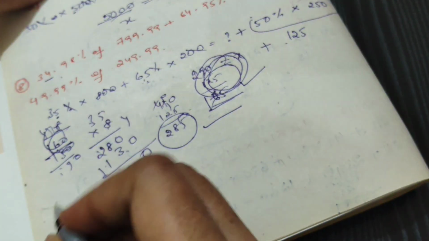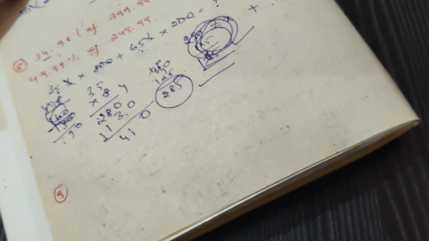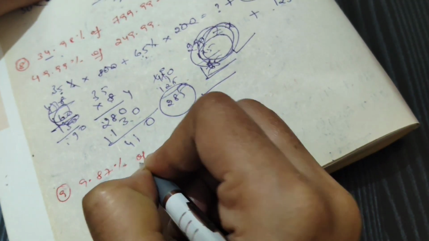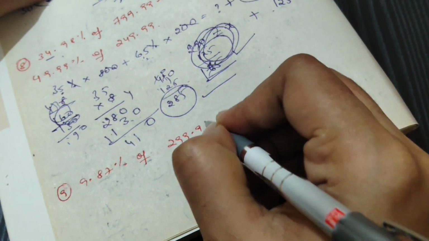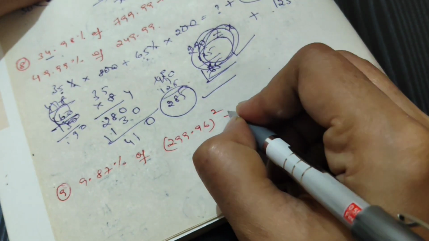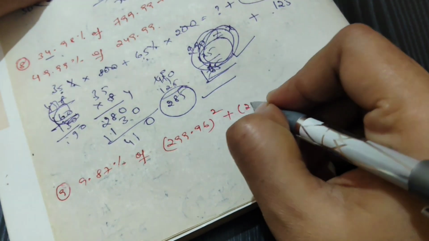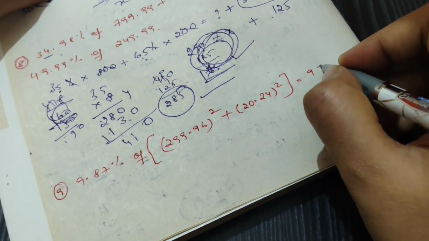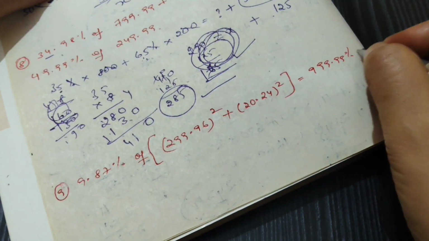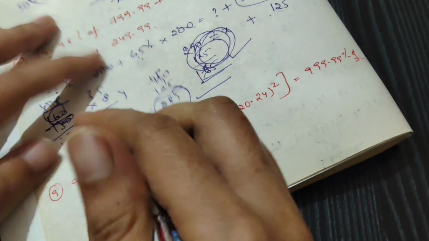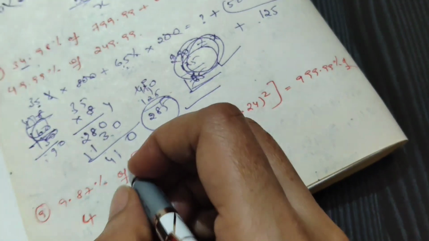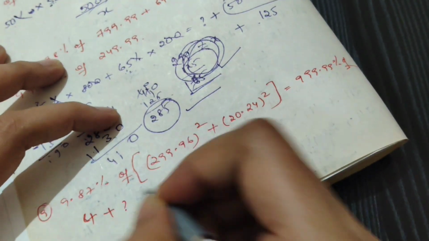Next, 9th question. 9.87% of 299.96 whole square plus 20.24 whole square equals 999.99% of 4 plus question mark.